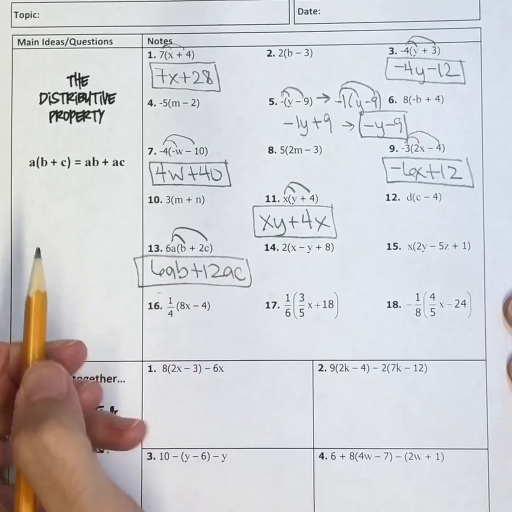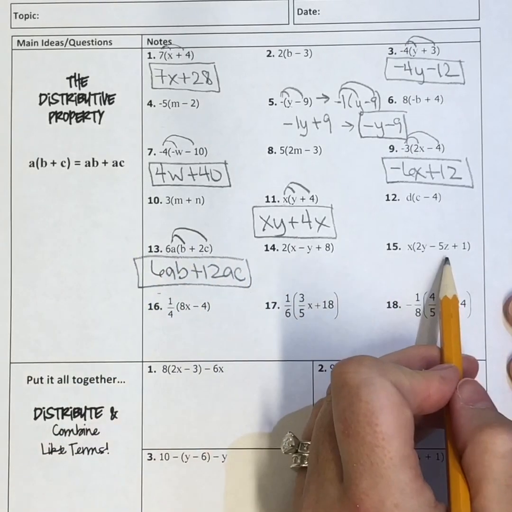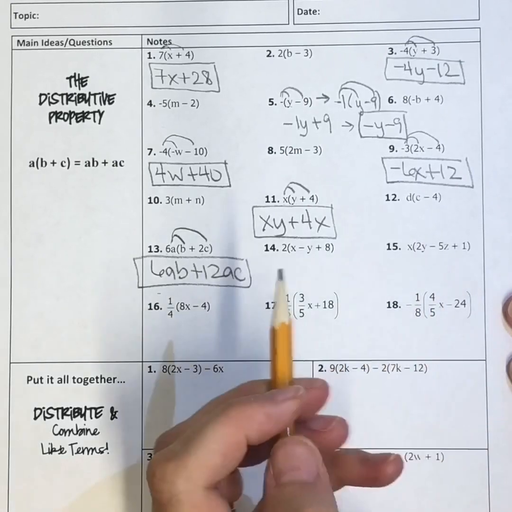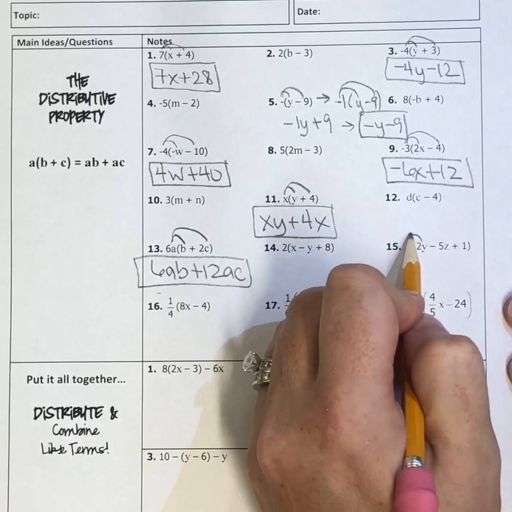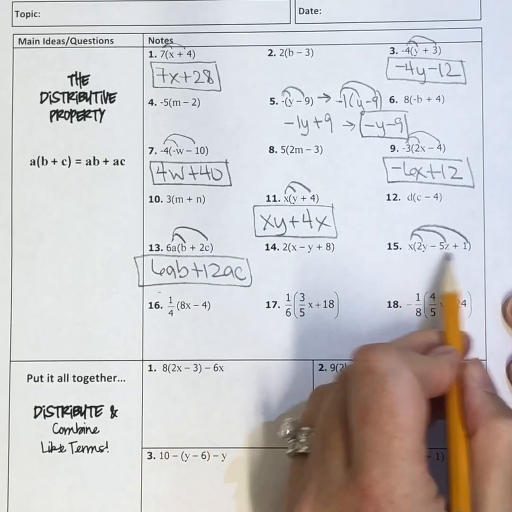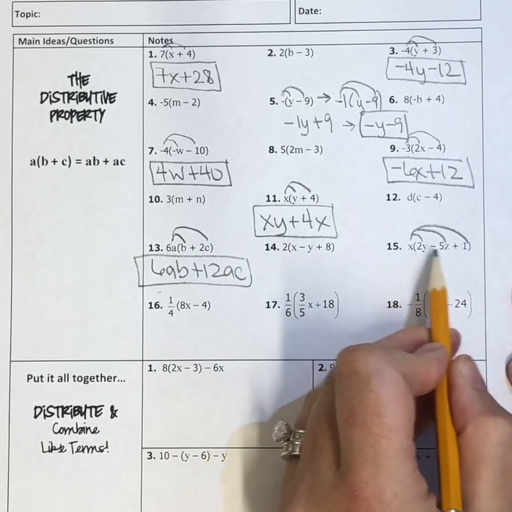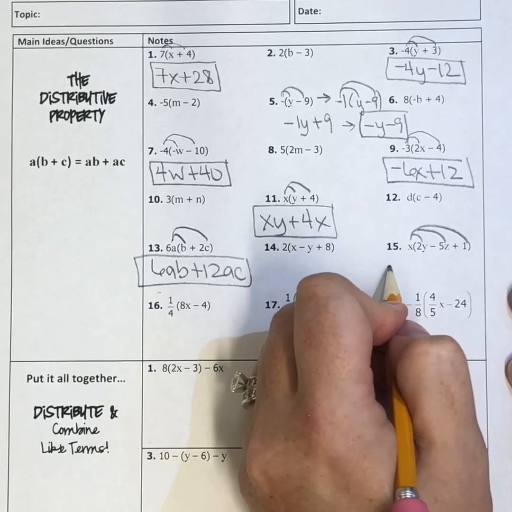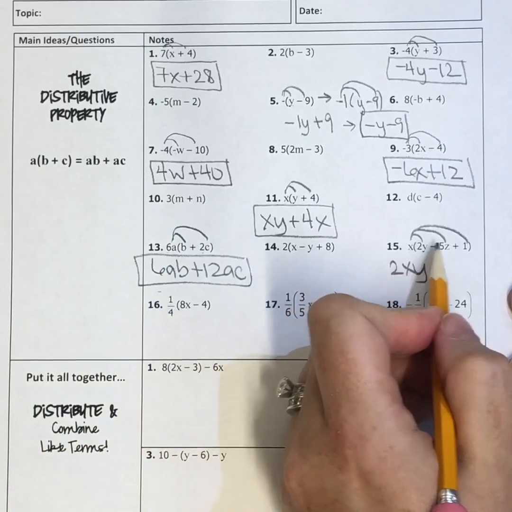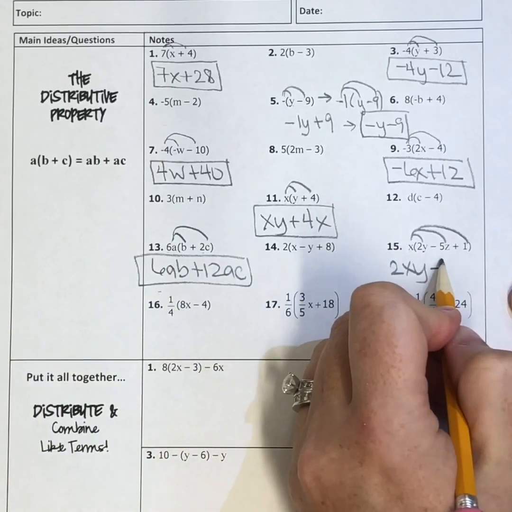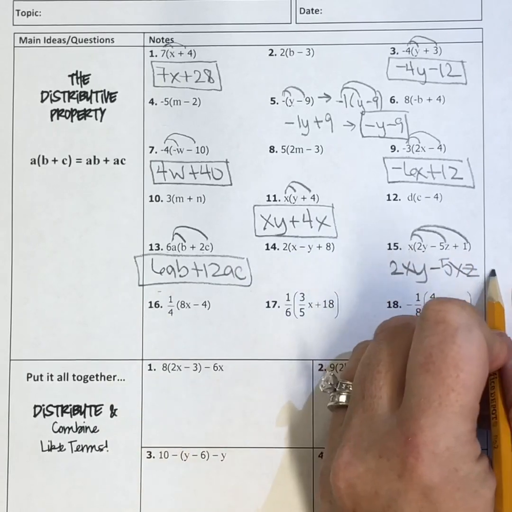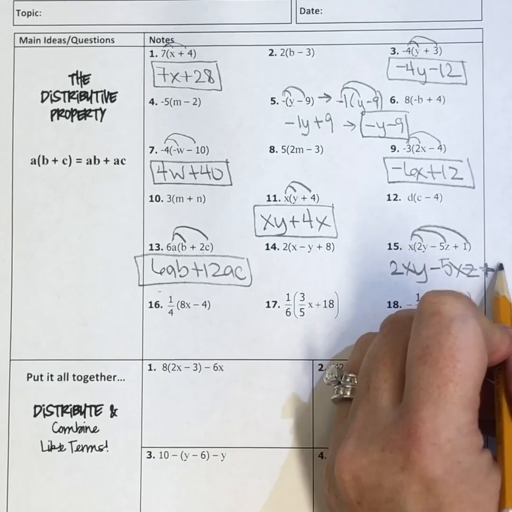Okay. Same thing if there's 3 terms. However many terms are in the parentheses, it could be 2 or more, we just distribute whatever's outside that we're multiplying, the entire set, we multiply everything. So x times 2y is 2xy. We just write it alphabetically. x times minus 5z, we write it as minus 5xz. And x times positive 1, we just write it as positive x.